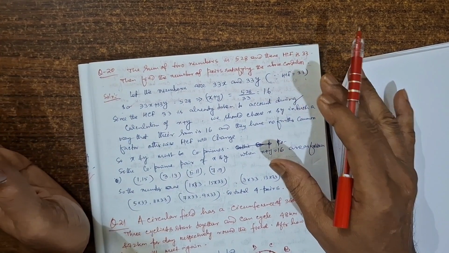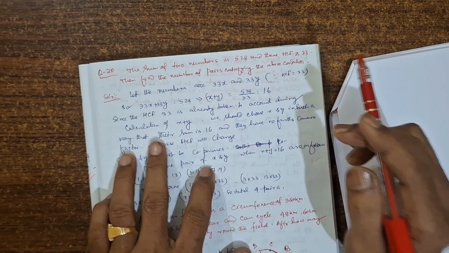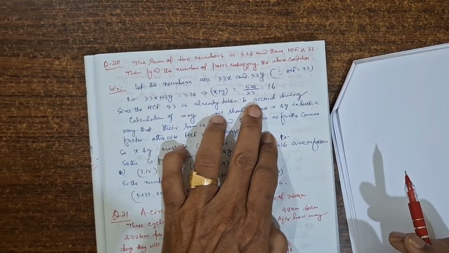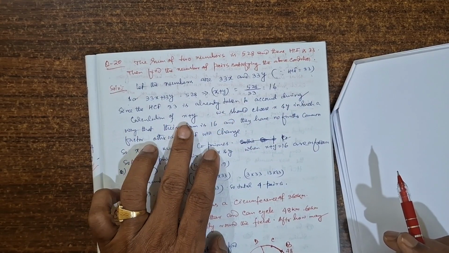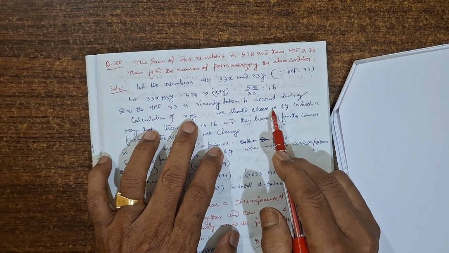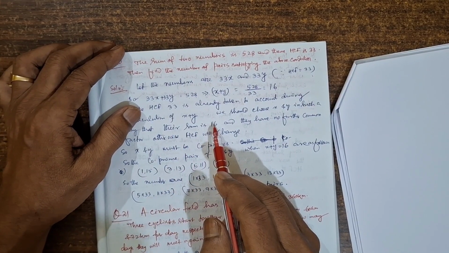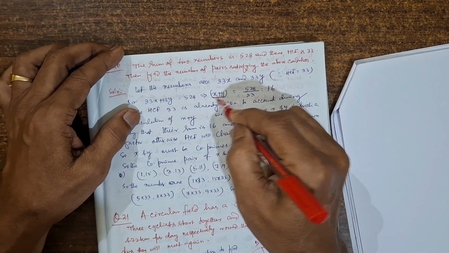It is another way of solving this problem. Since the HCF 33 is already taken into account during calculation of x plus y, we should choose x and y in such a way that their sum is 16. What is this?